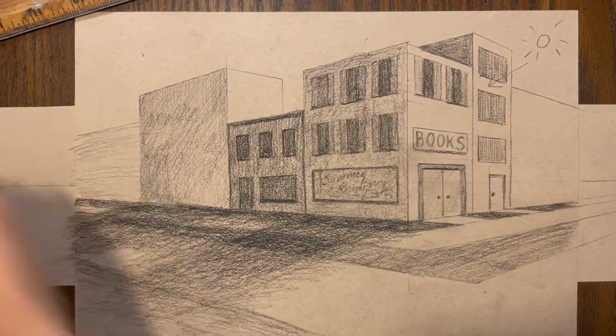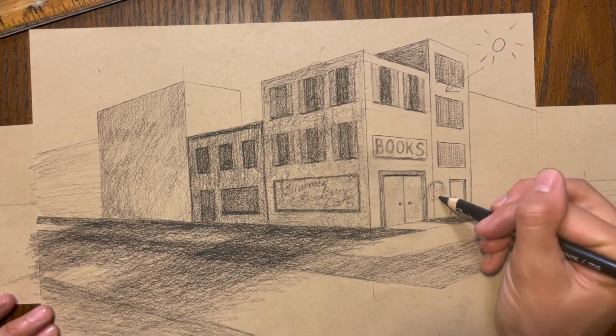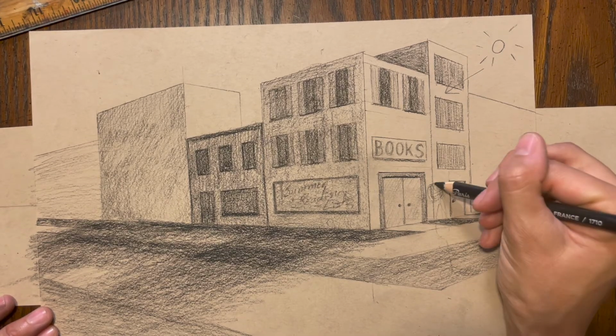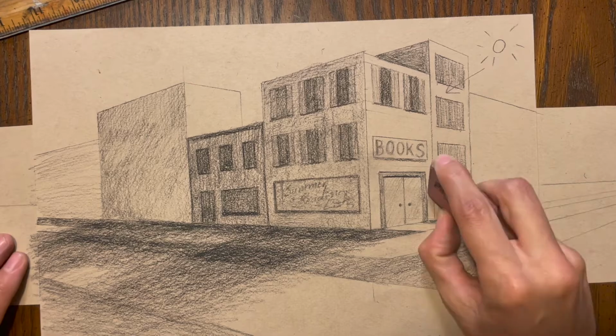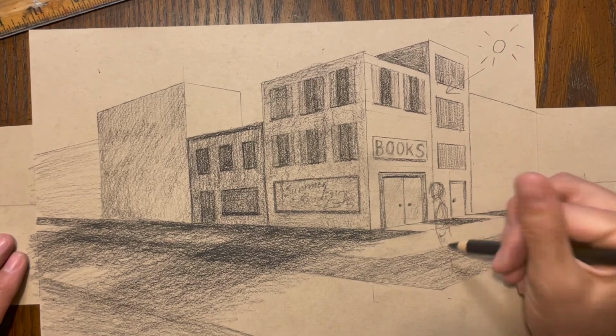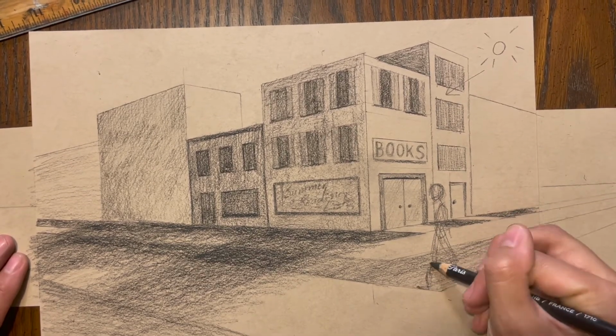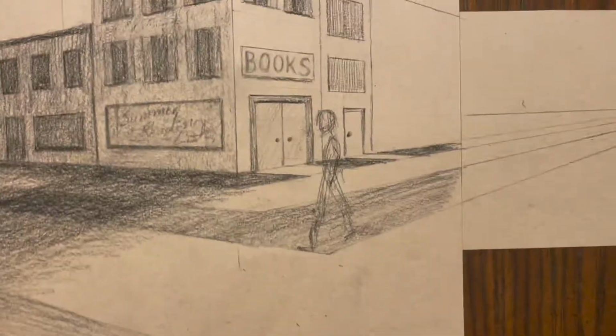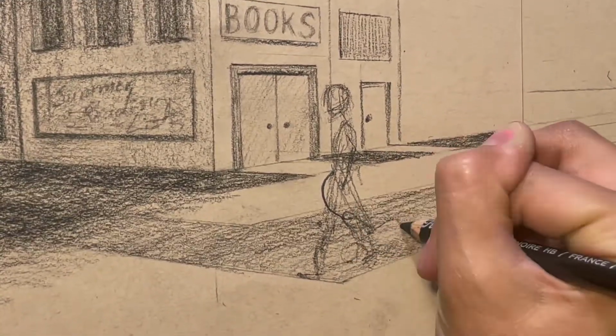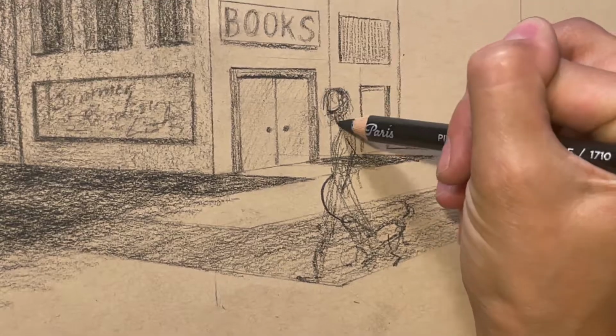Towards the end of the project, you may want to add some figures or other characters or inhabitants to your scene. This gives the picture a bit of a soul and makes it more interesting. It's important, however, to remember that the figures closer to the front will be much bigger than those at the back.